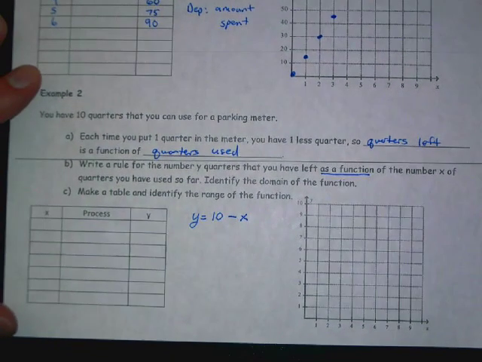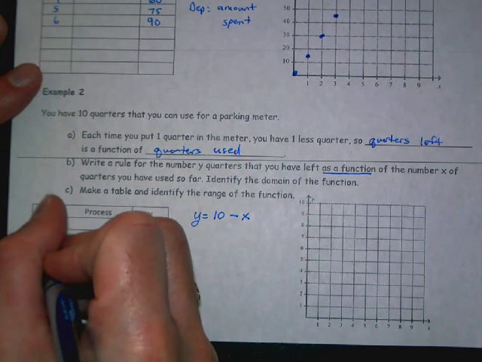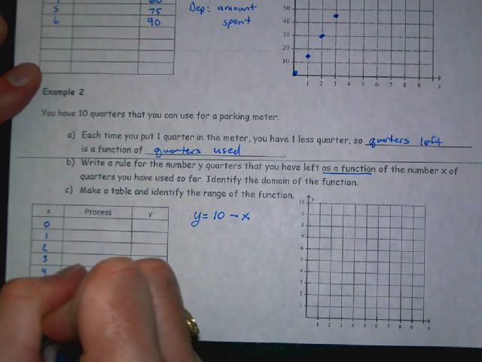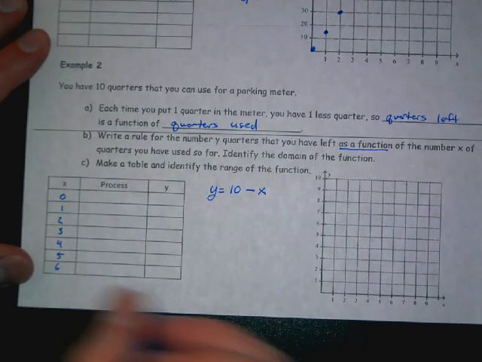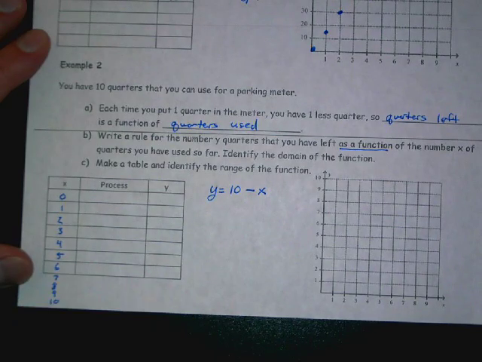Okay, so we can fill in our table. This time we're going to kind of go in reverse order. Or we can start with 0. We'll do that. So do 0, 1, 2, 3, 4, 5, 6, and we go ahead and make rows up to 10. Just since we have 10, might as well do that. Okay, this y column, a little easier to fill in.